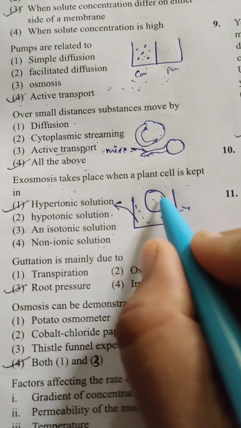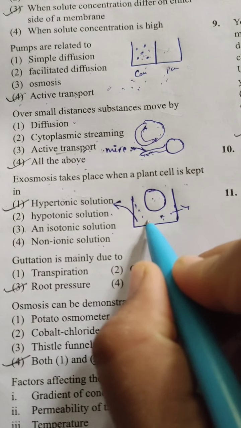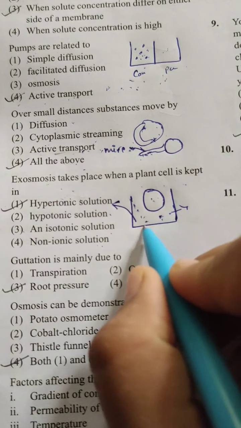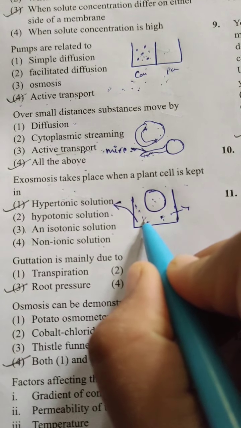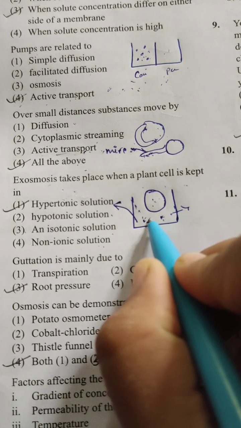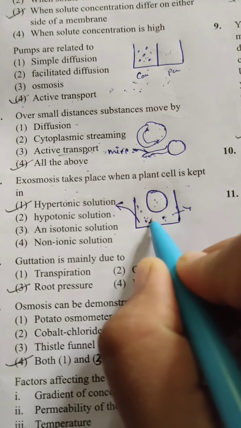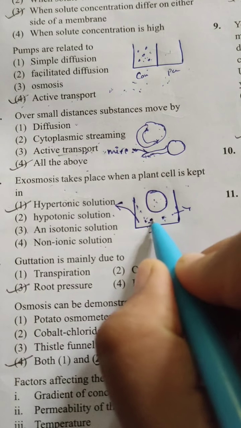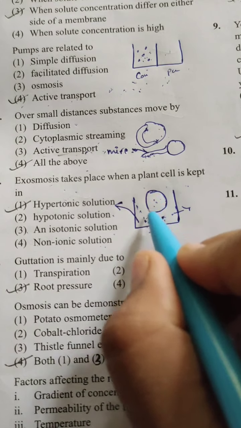What happens? When we compare the number of solutes present in the sugar solution, the sugar molecules will be higher in number in the sugar solution when compared to the cell.